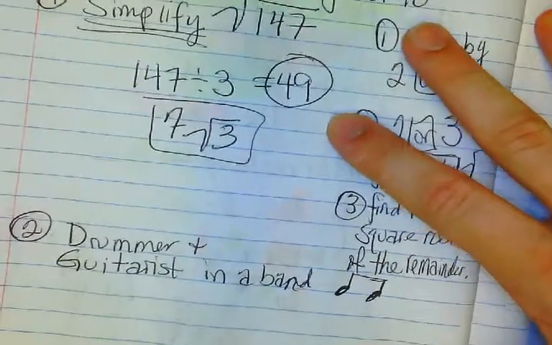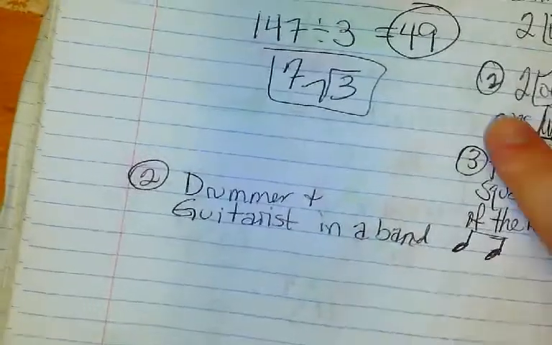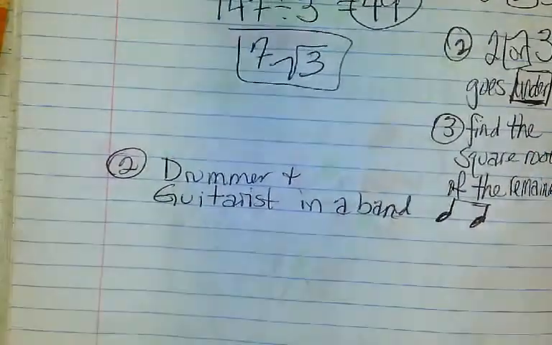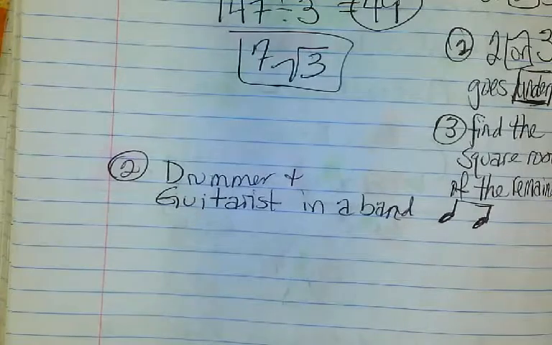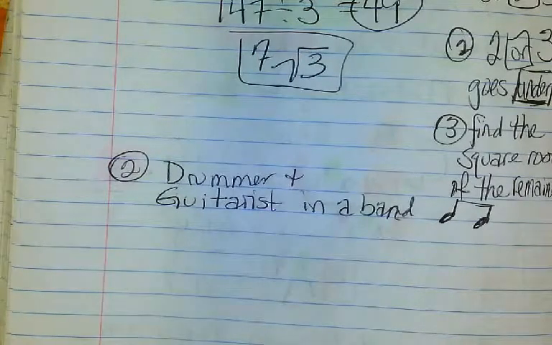So we got drummers and guitarists in a band. We're going to do this one problem, and then we'll get to our first break. This is when, here in about 5-10 minutes, we'll get to our first cell phone break. Hey, good morning.